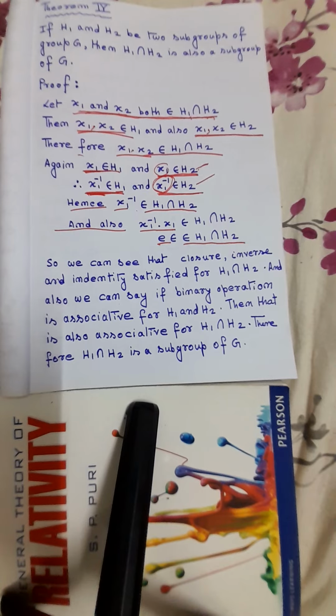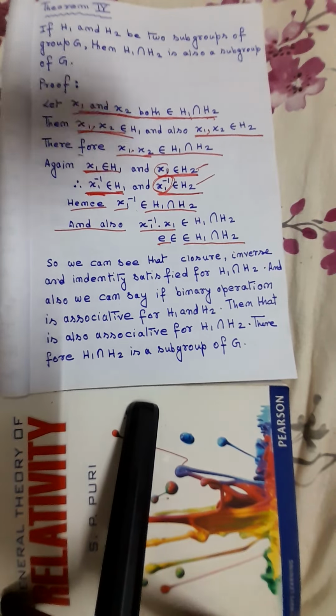And also you can say that if the binary operation is associative for H1 and H2, then that is also associative for H1 intersection H2, because H1 intersection H2 always contains the common elements. Therefore H1 intersection H2 is a subgroup of G. Correct. Therefore H1 intersection H2 is a subgroup of G. Proved.